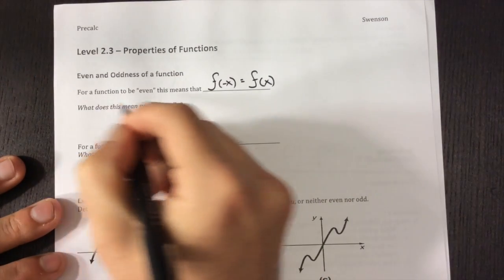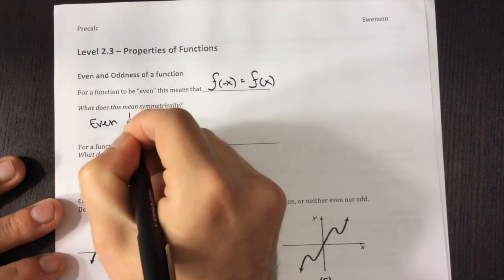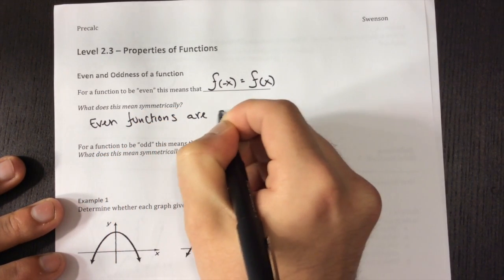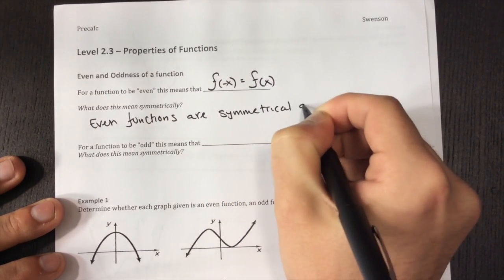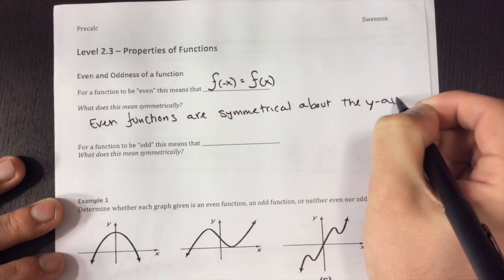This means that any even functions are symmetrical about the y-axis.